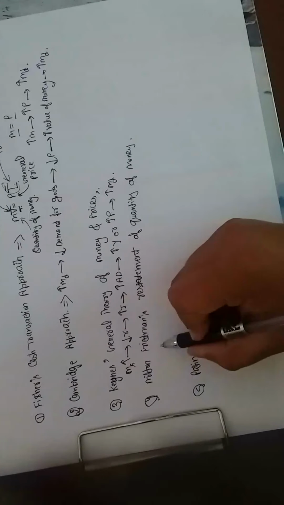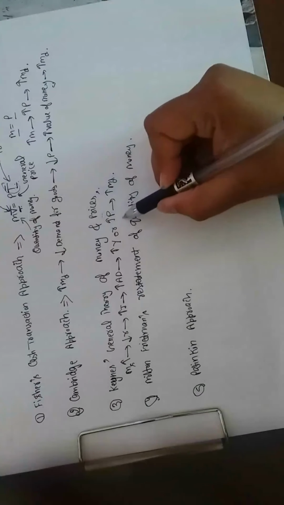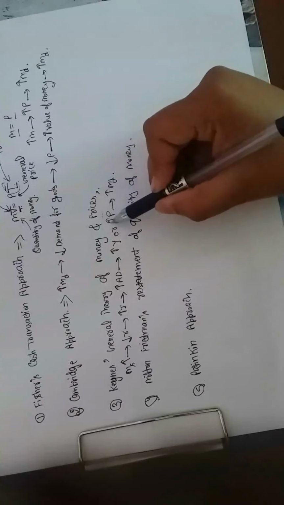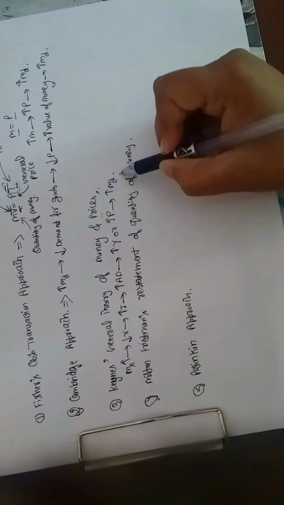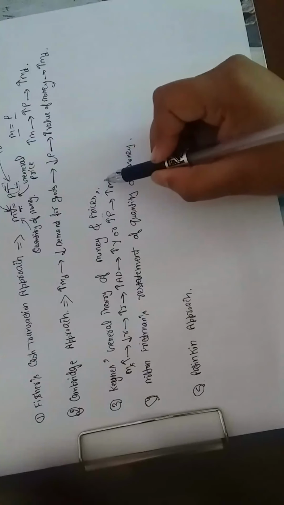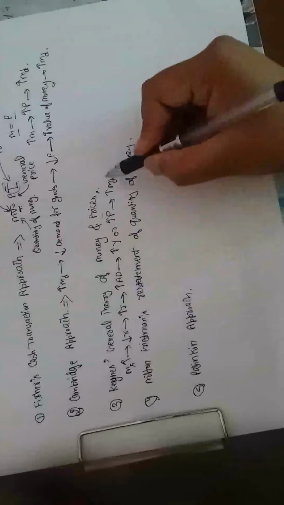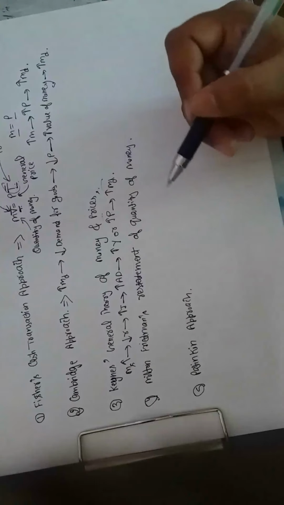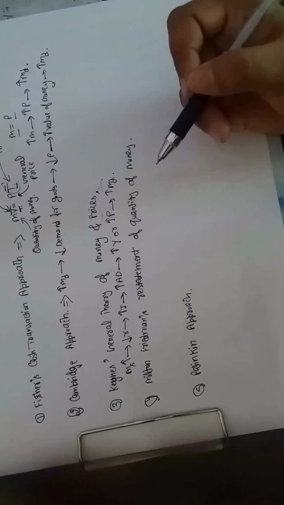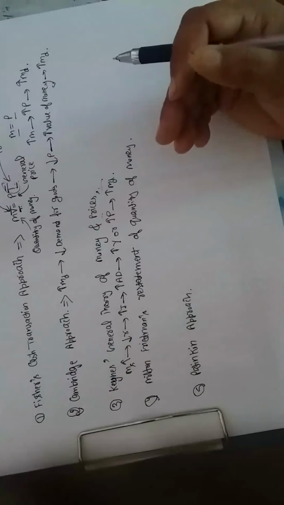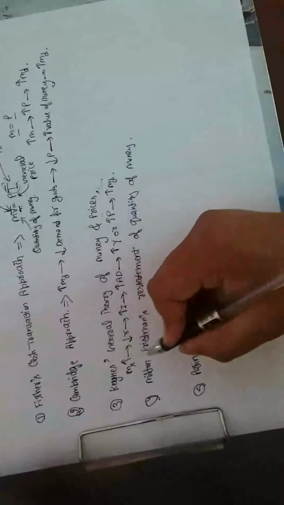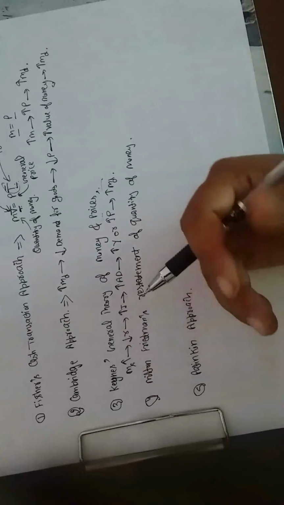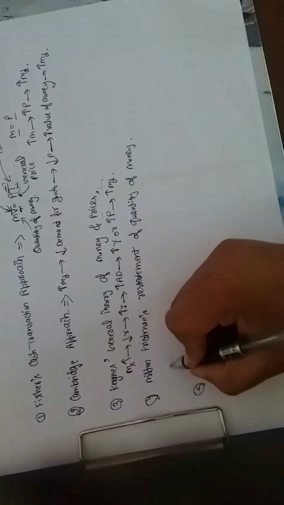And next, according to Milton Friedman, even if there is increase in price, money demand also increases. This increased money demand is used to purchase assets such as shares and bonds, due to which asset price increases.